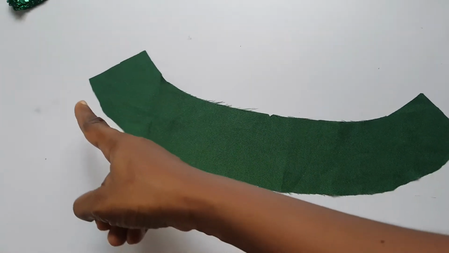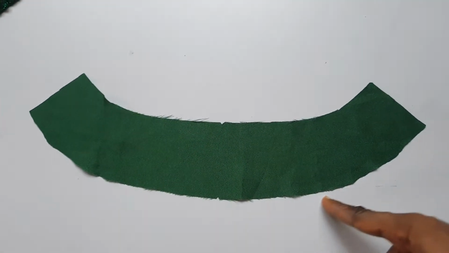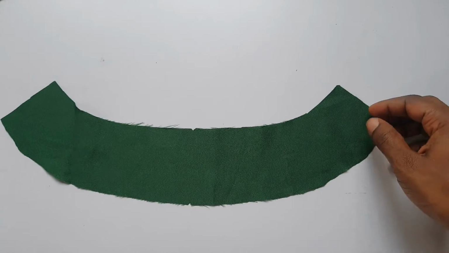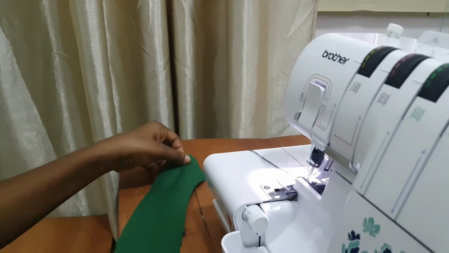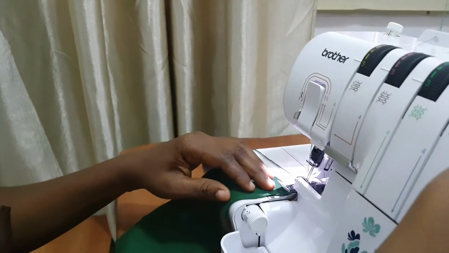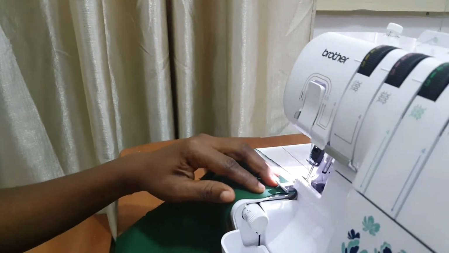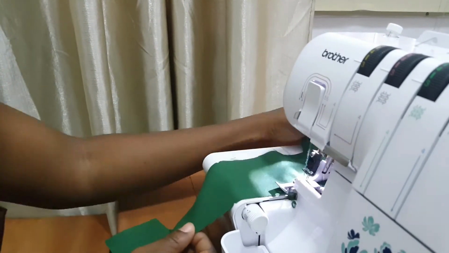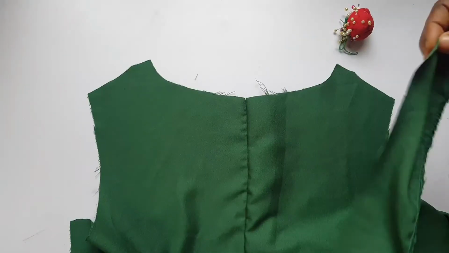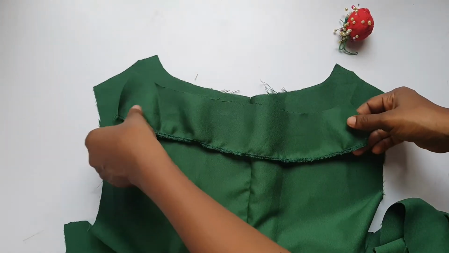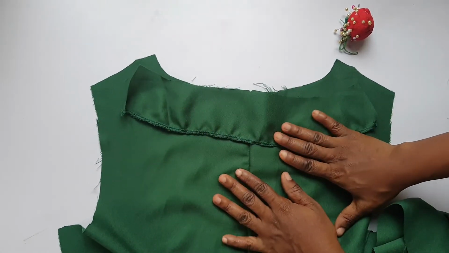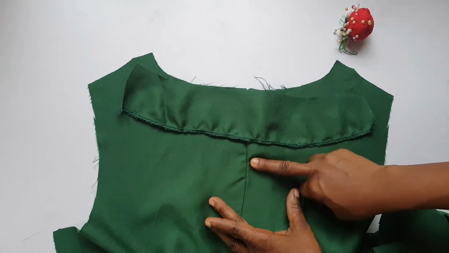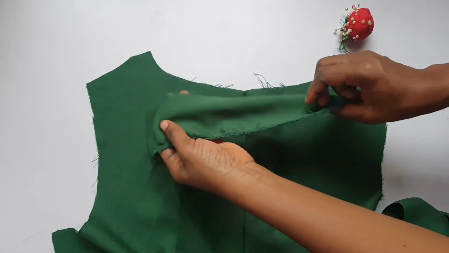This is the facing. I'm going to lock the bottom of the facing first. Next, I want to attach the front facing. So I'm going to attach the front facing before pressing this and the facing.